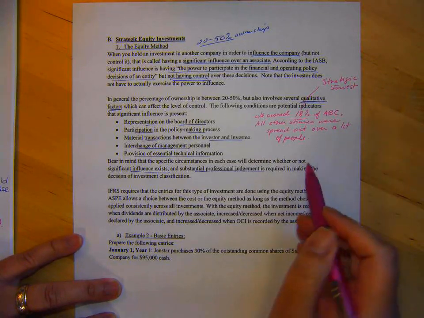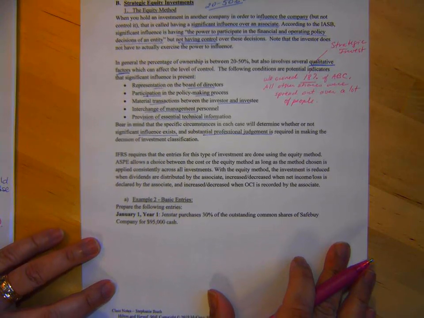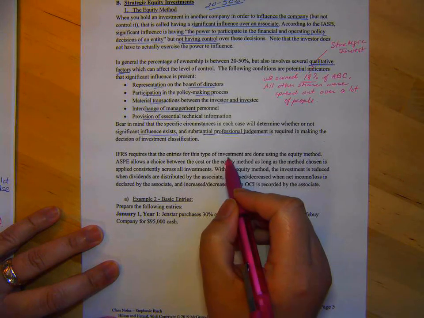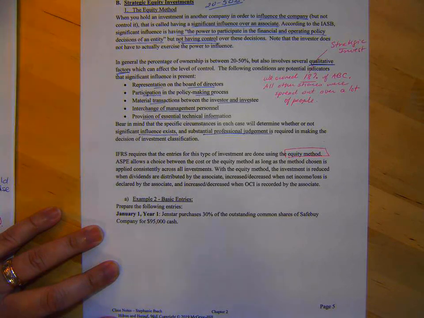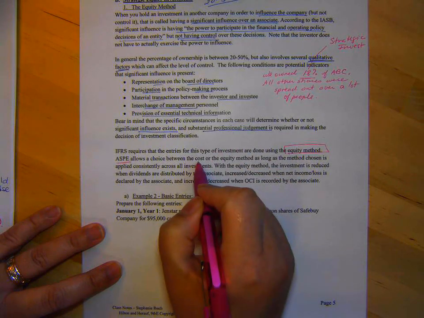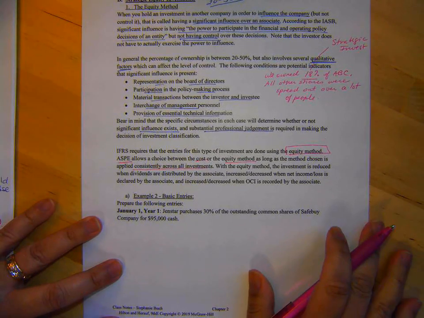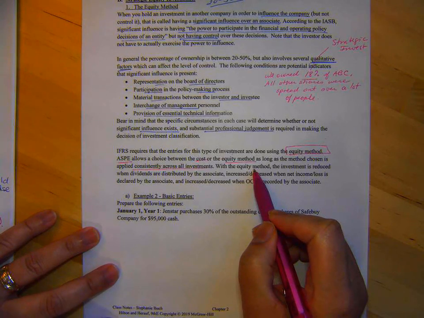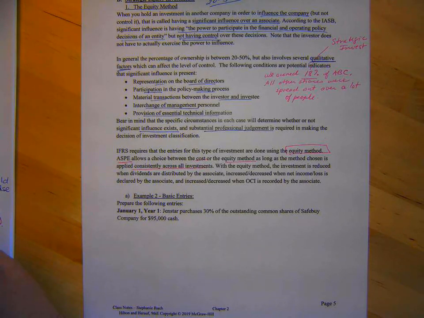Now, IFRS entries of this type of investment are done using the equity method, which you may or may not have learned in 315. ASPE allows a choice between cost or equity method as long as you apply it consistently across all investments. Makes sense. Now, this is kind of interesting because what happens? Think back to the fair value method. If the investment goes up, we increase the investment, right? And we record a gain. If it goes down, we decrease and there's a loss. It's either in net income or OCI, okay?